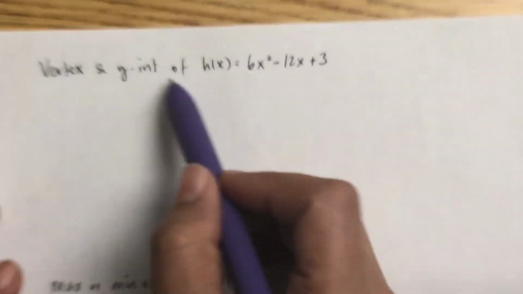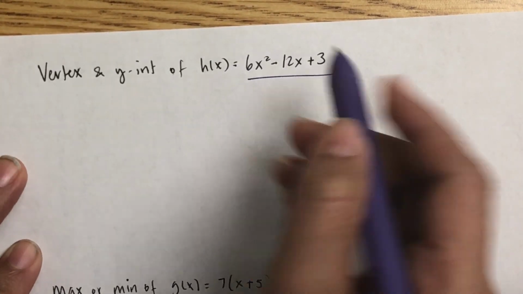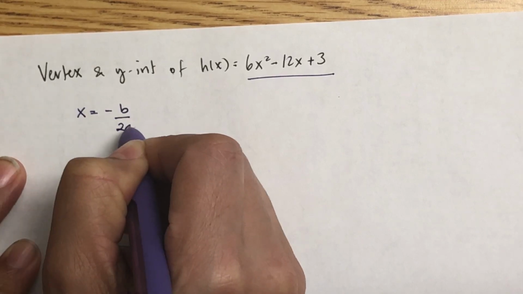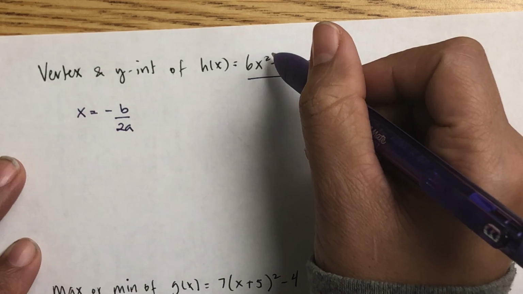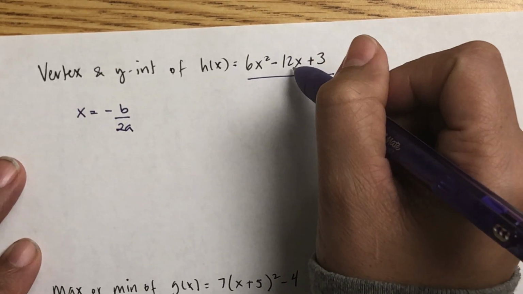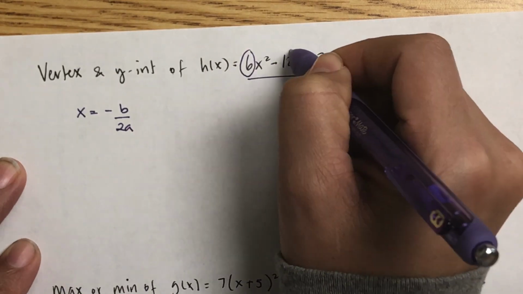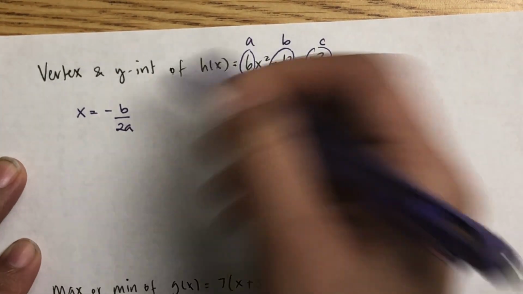All right, vertex and y-intercept of this. Anytime you have something in standard form, you have to remember that equation, x is equal to negative b over 2a. And then you need to just label your stuff. It always goes, a is the one with x squared, b is the one with the variable, and c is the one by itself. So this is a, this is b, and this is c. A, b, c. And all you got to do is plug it in.